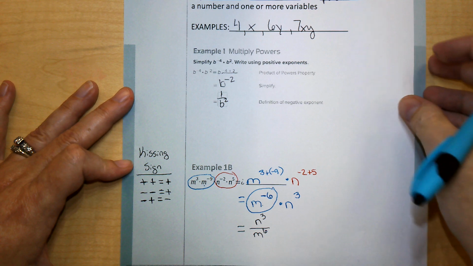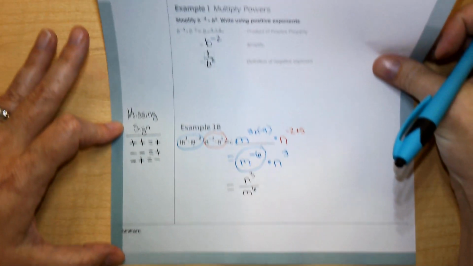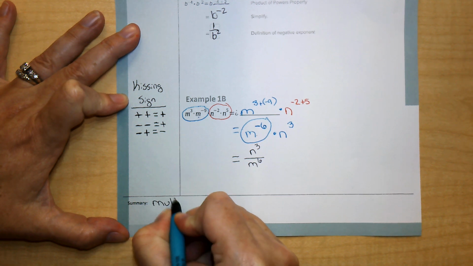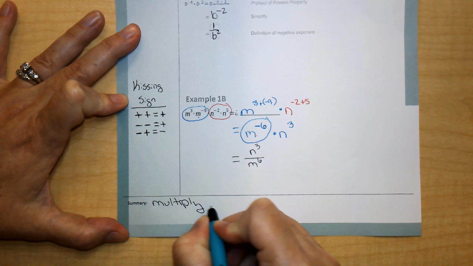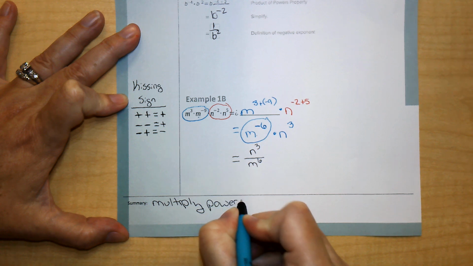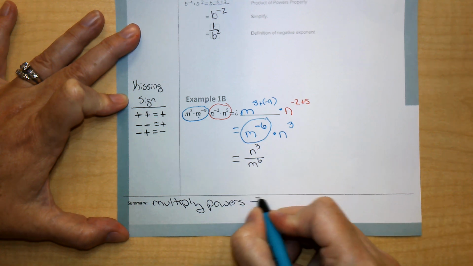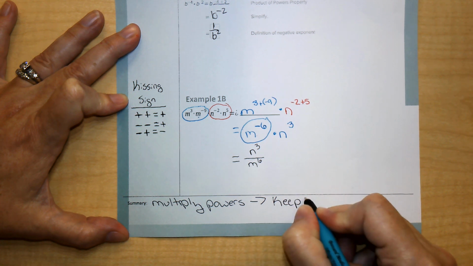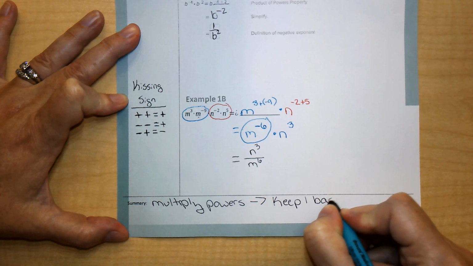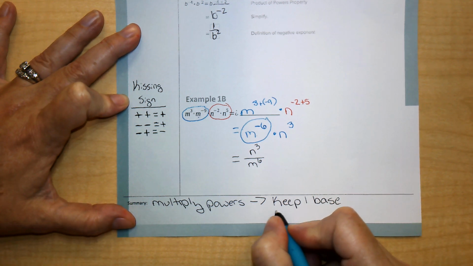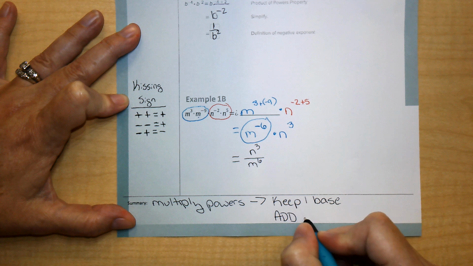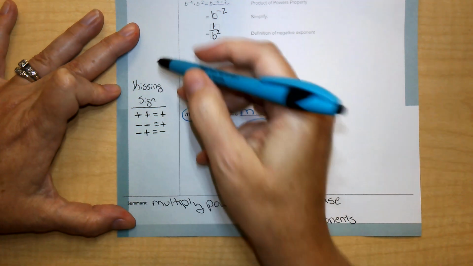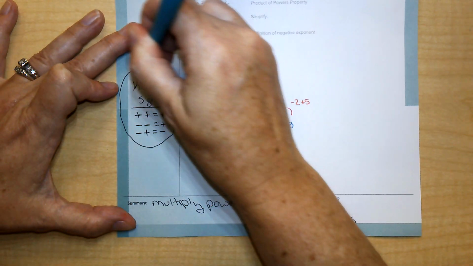So what I want you to remember in your summary is that when you multiply powers, and that's what we were doing here, we are going to keep one of the twin bases, and we are going to add our exponents, keeping in mind our kissing sign rules.